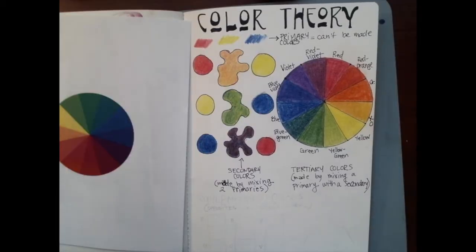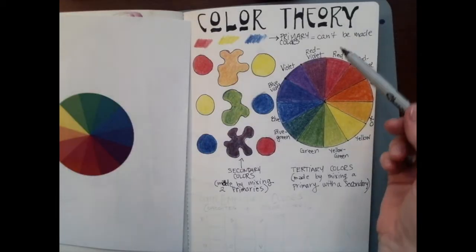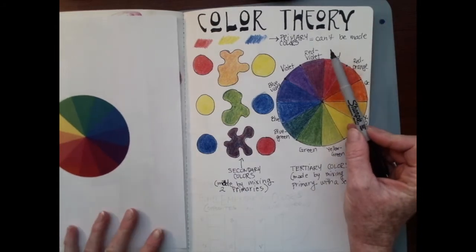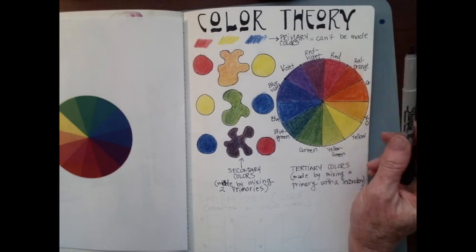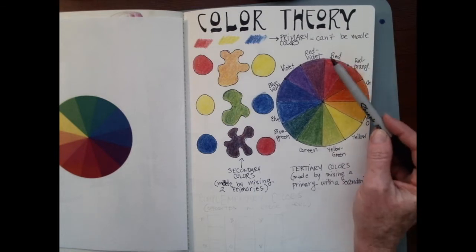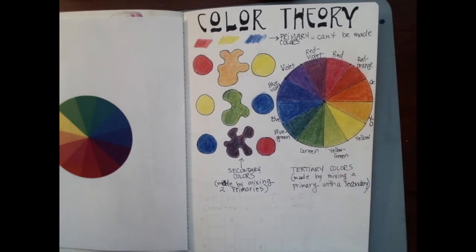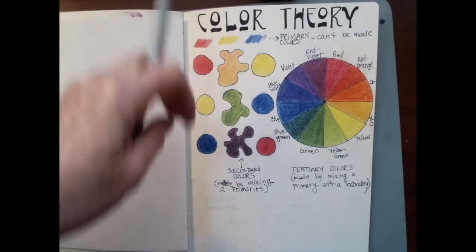Right, today we are going to continue our work on color theory. So just learning and understanding the basics of color and relationships. I mentioned last time that color theory is about relationships. Today, what we're going to focus on is complementary colors.